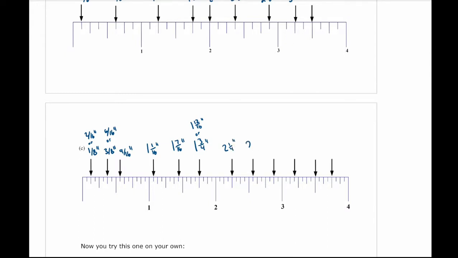Then we have the next one, 2. So again, here we have a half, or basically 8/16, or sorry, not 7, 9. Went backwards. So 9/16 of an inch. Here we're still at 2. 1, 2, 3, 4, 5, 6, 7, 8, 9, 10, 11, 12, 13, 14.